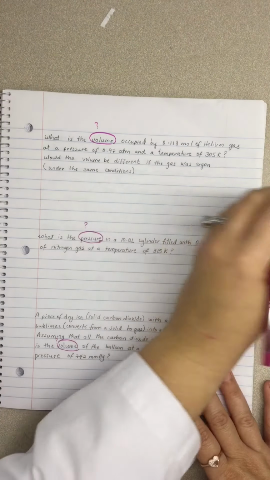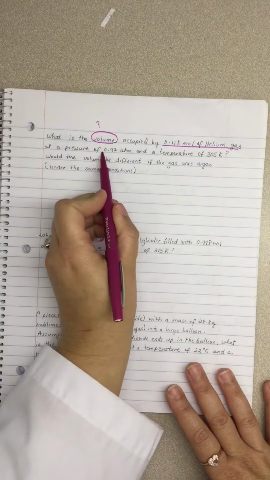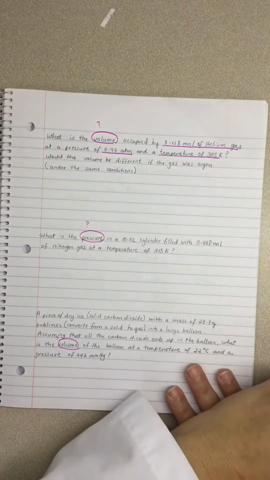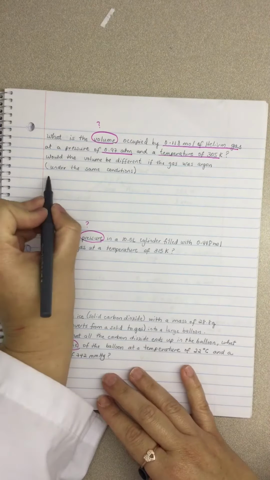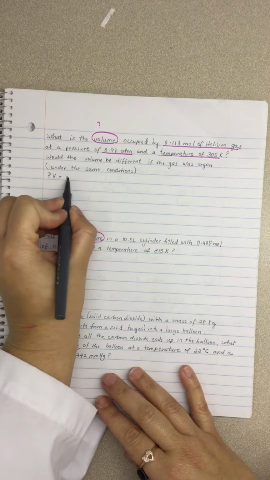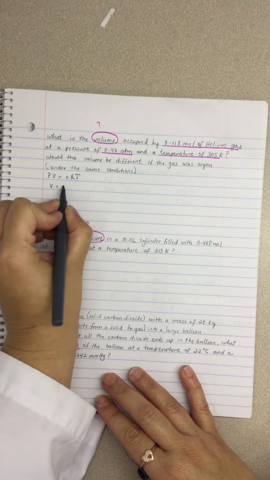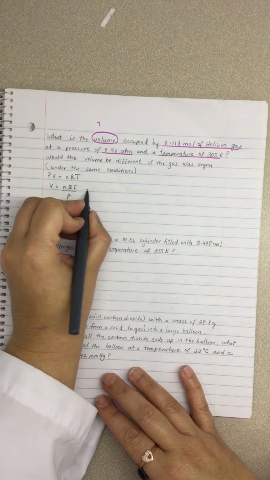So first one, I have right here moles of helium. I have a pressure. I have a temperature, and you're trying to find out volume. That's your equation, and solving for volume, which is something that you already have in the previous page, will give you that.